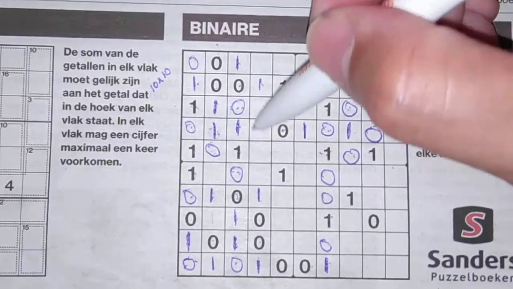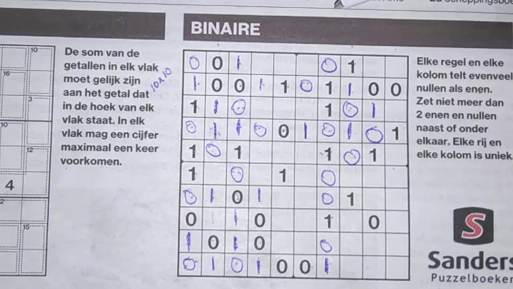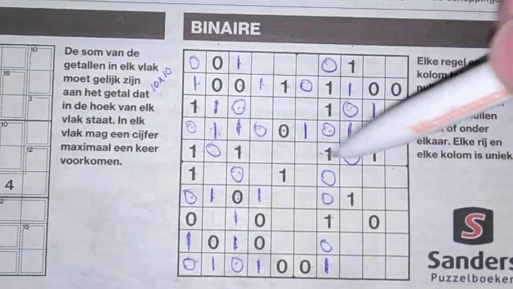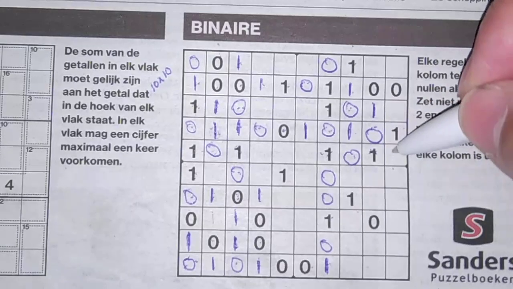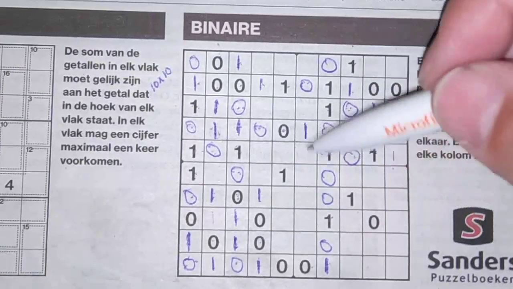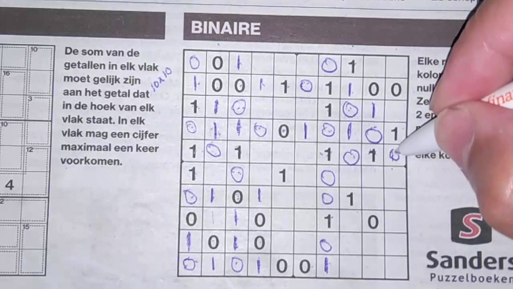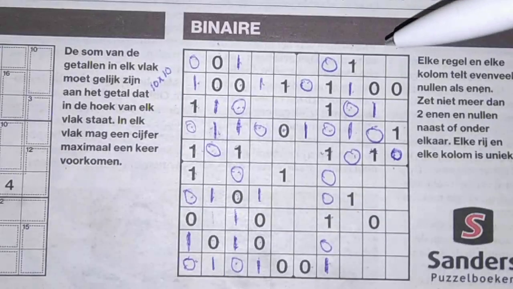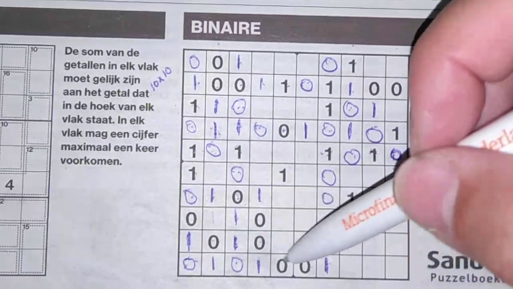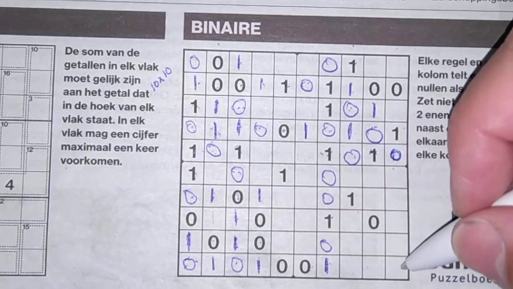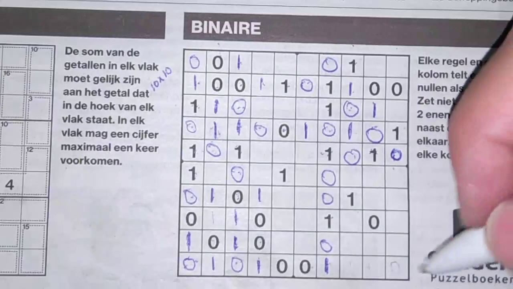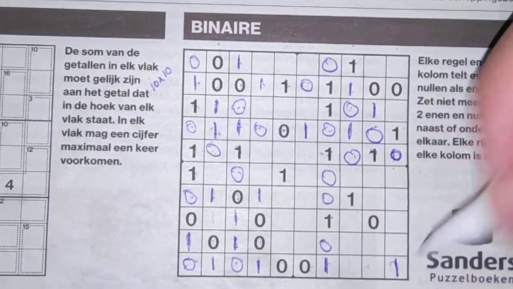Double 1 here and O, there and O. Then we have here 4 ones. If I place the 5th one here, then we have 3 O's, not allowed. So this cannot be a 1, this should be an O. Then 4 O's. If I place the 5th O here, then we have 3 ones in a row. Not allowed. So this cannot be an O. This should be a 1.